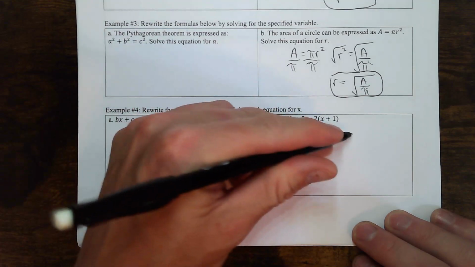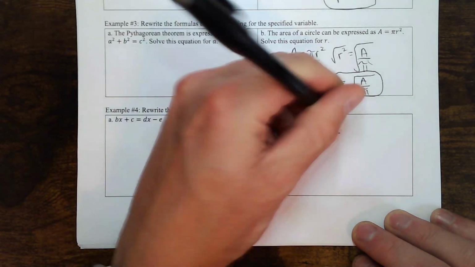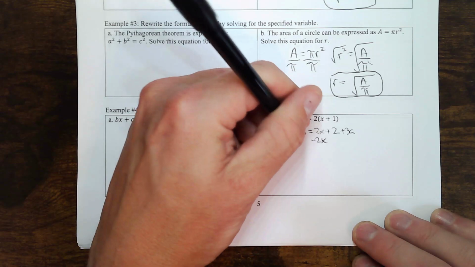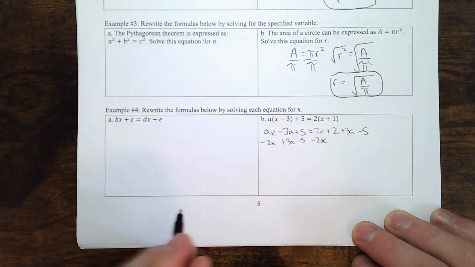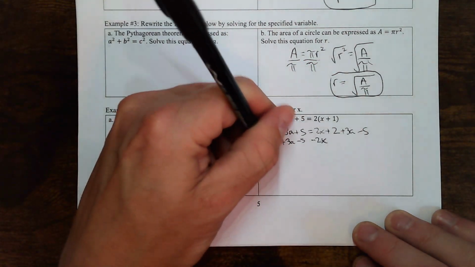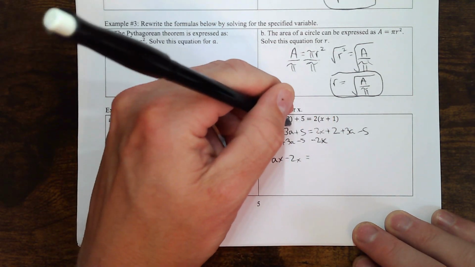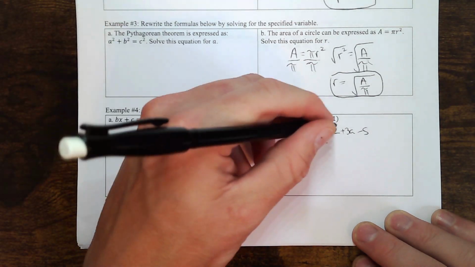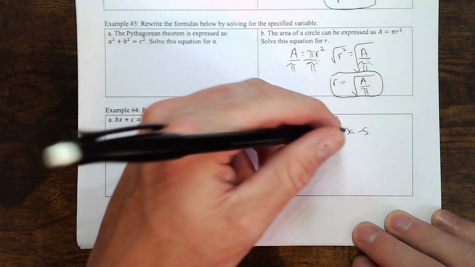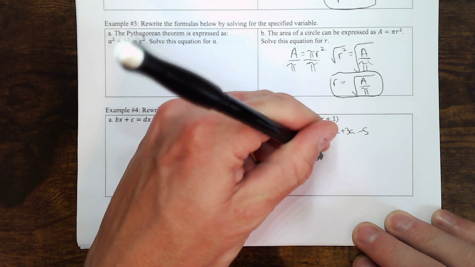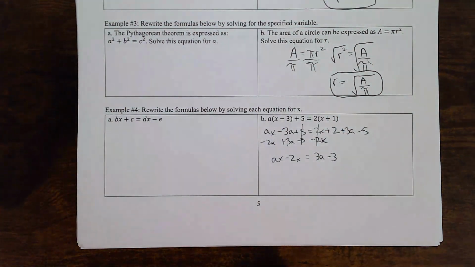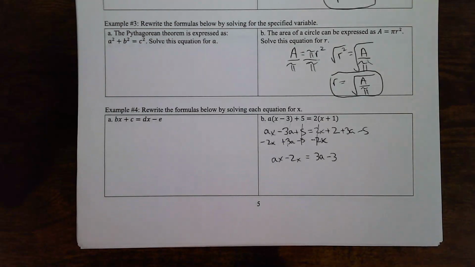Anything without an x in it goes over there. So I'm going to add 3a, and subtract 5, subtract 5. Okay? So I'm left with ax minus 2x equals, that goes away, that goes away, that goes away. 2 minus 5 is negative 3, so it'd be 3a minus 3. Okay? Now, so your first step was to distribute. Your second step was to get anything with that variable in it on the same side. So I've got those on the same side.